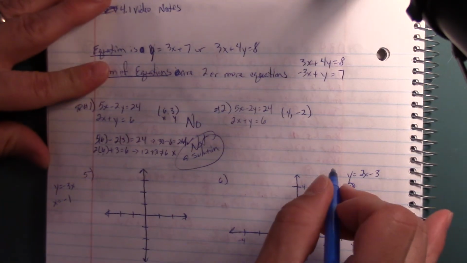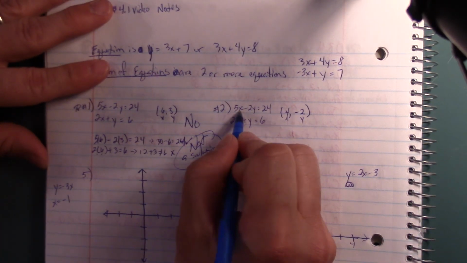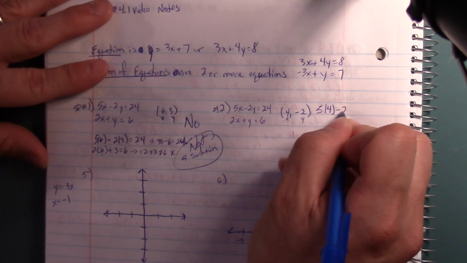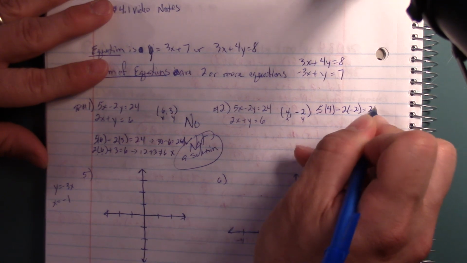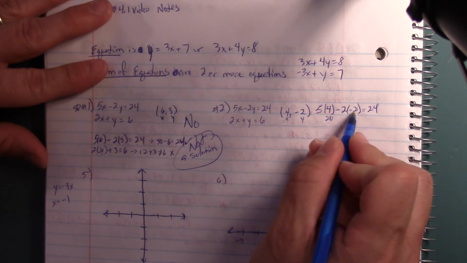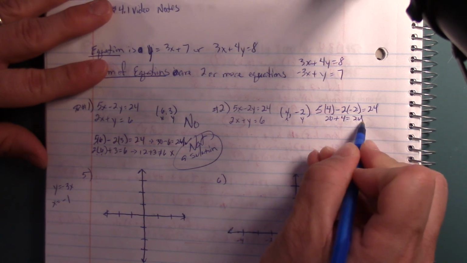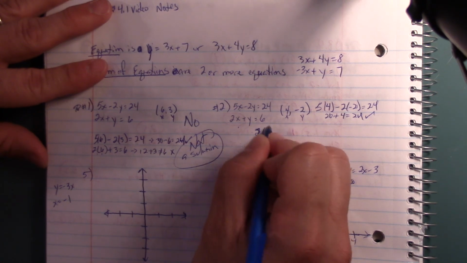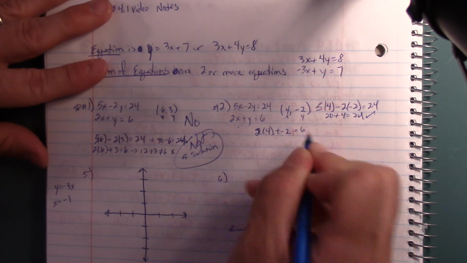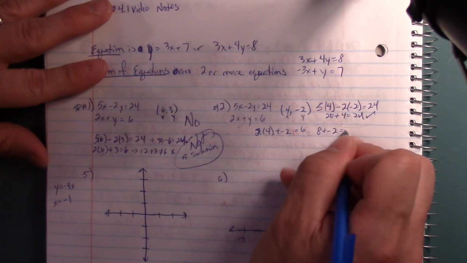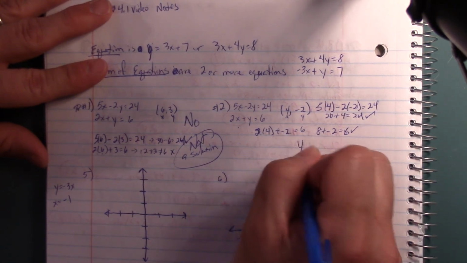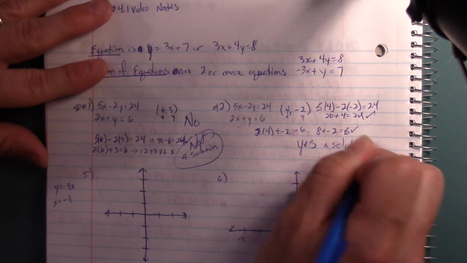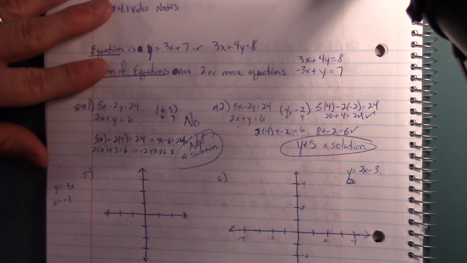Probably this next one is going to work, but again, this is x and y. Plug it into the x and y. I get 5 times 4 minus 2 times negative 2. Does that equal 24? 20 minus a negative becomes plus 4. Does that equal 24? Yes. When I plug it into this one, I get 2 times 4 plus negative 2 equals 6, and 8 plus negative 2 does indeed equal 6, and so they both work, so you'd say yes, a solution. Okay, that's how you do it for 1 and 2.